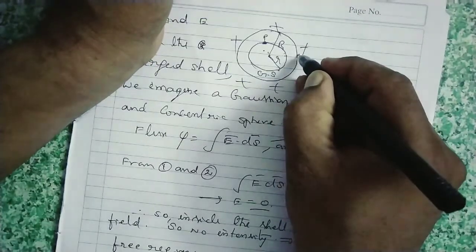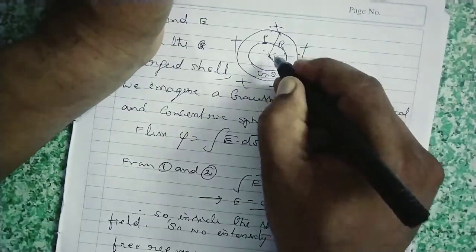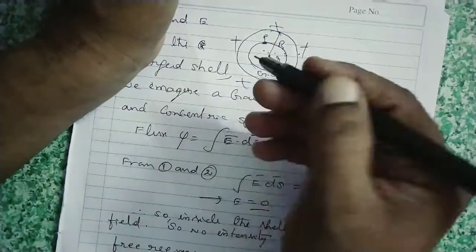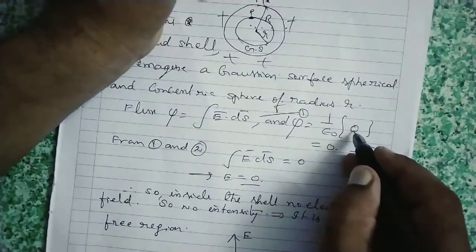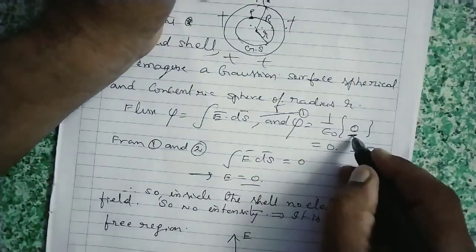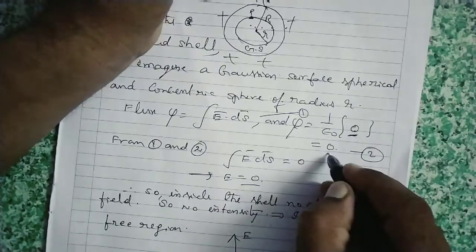Gaussian surface के बाहर में चार्जड शेल है, Gaussian surface के अंदर में चार्जड शेल ही नहीं है, मतलब क्या चार्जड बॉडी नहीं है, चार्ज नहीं है. That's why Gaussian surface के अंदर में चार्ज 0. So Q के स्थान में 0 डालना पड़ा. Then completely the flux answer becomes 0.